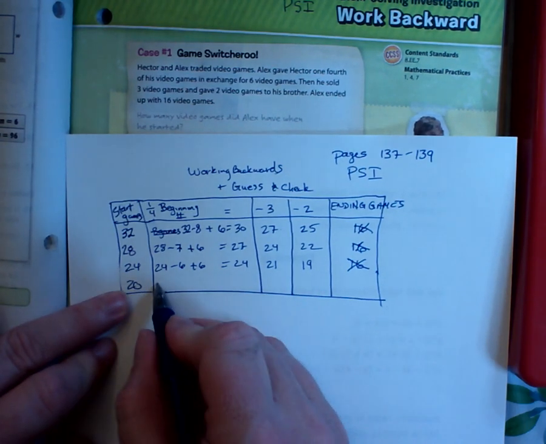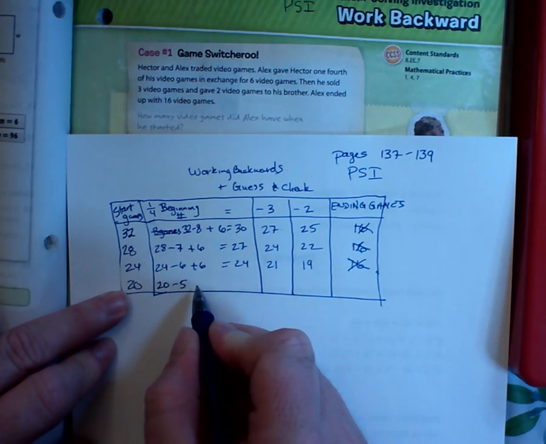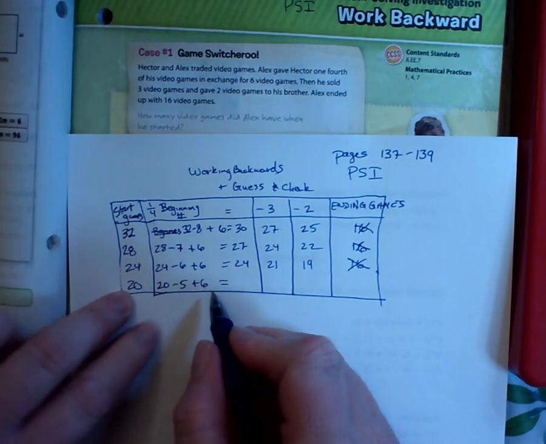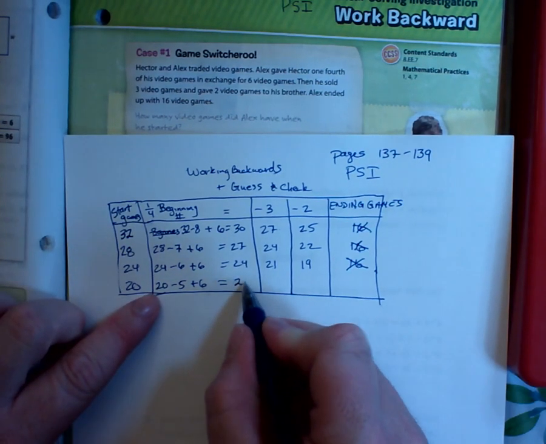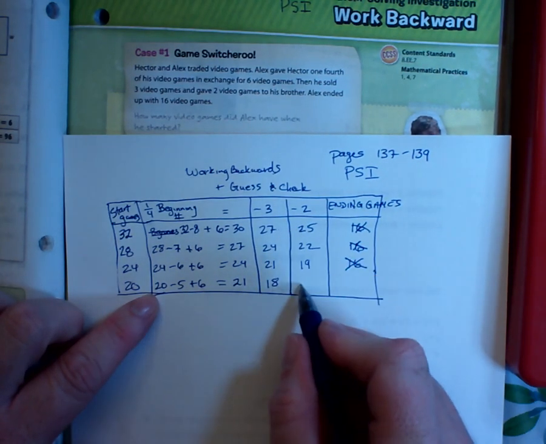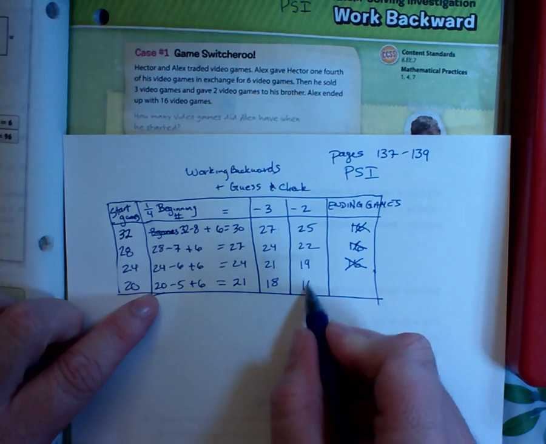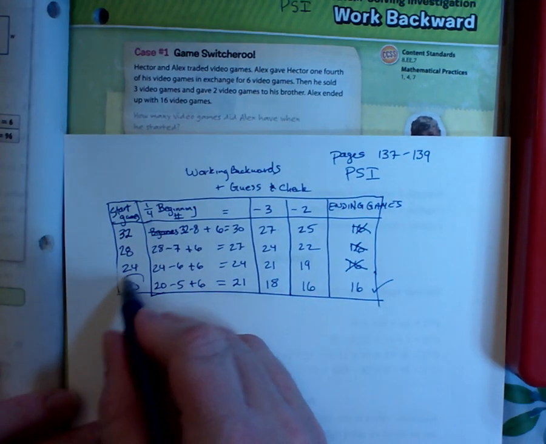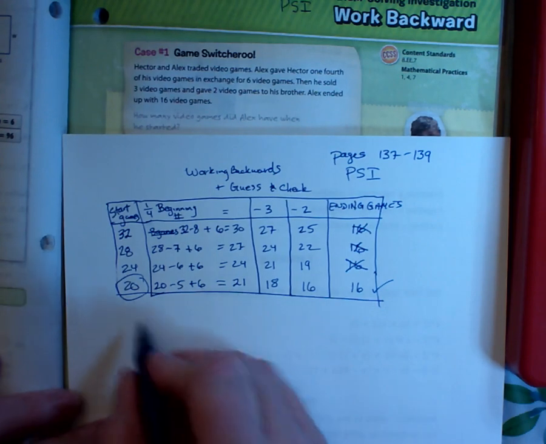1/4 of those would be 5, so 20 minus 5 plus you get 6 back. So that's 15 plus 6 is equal to 21. Then you subtract out 3 more is 18. Subtract out 2 more is 16. Which means that he began with 20 games.